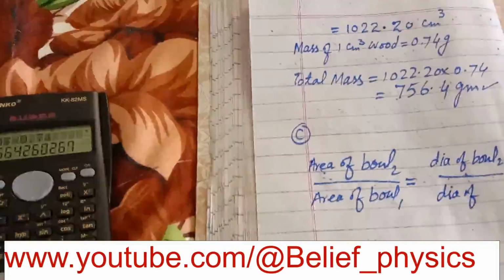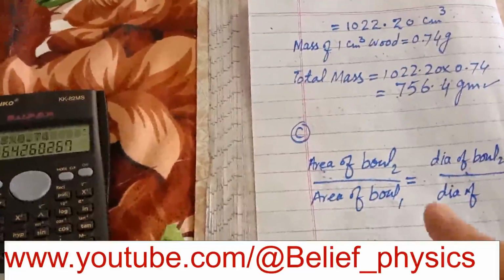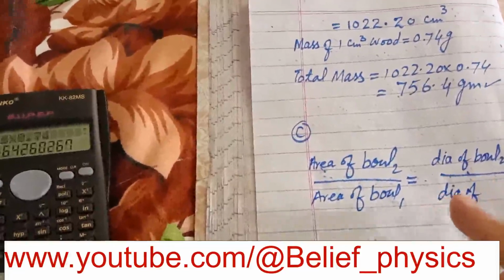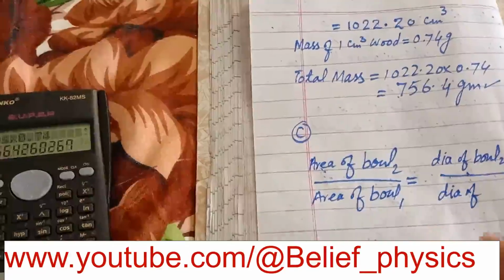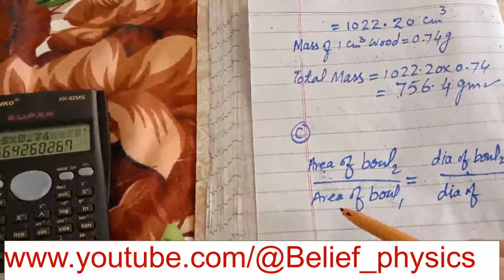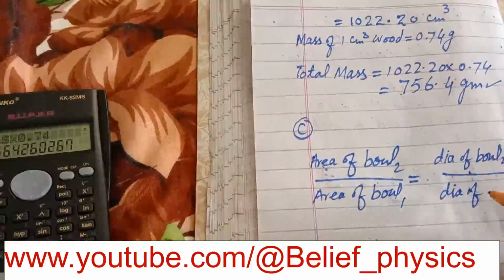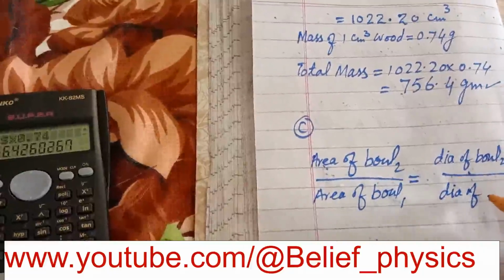Now, because the bowls are similar, the ratio of their areas should be equal to the square of the ratio of their corresponding lengths. So the ratio of the area of bowl 2 to the area of bowl 1 should be equal to the square of the ratio of their diameters.